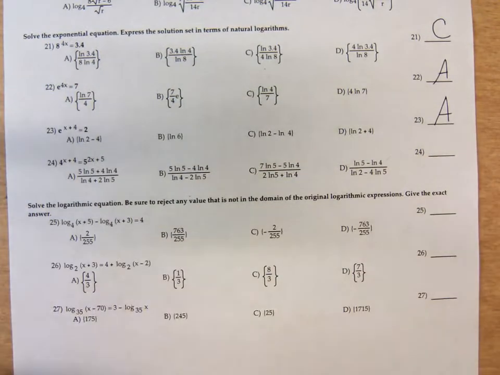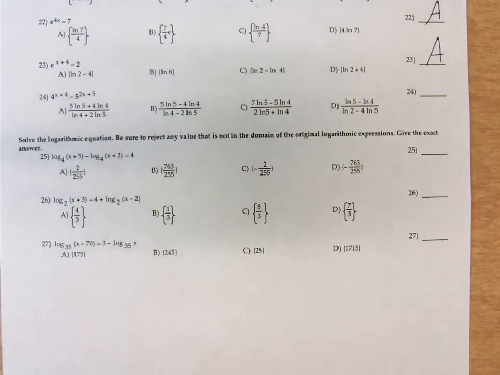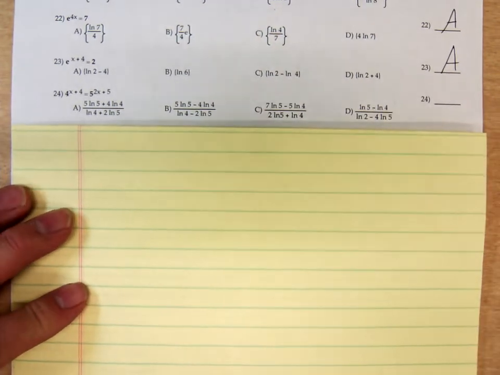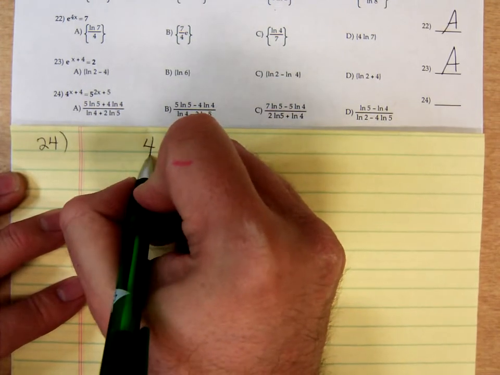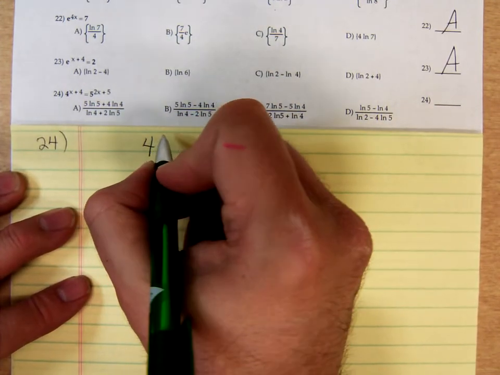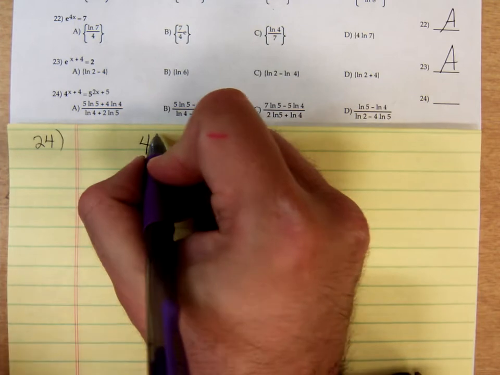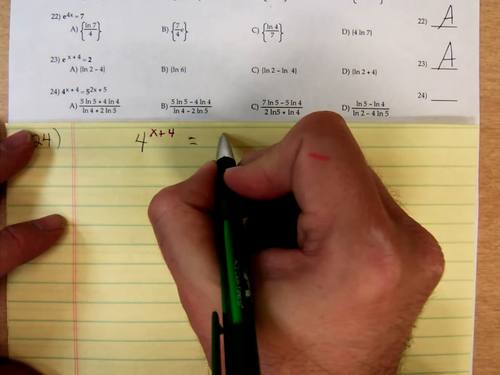Now, problem number 24. They can't all stay that easy. These were the ones that for the homework, having to punch it in and get that decimal number was sort of tedious, watching those parentheses and so forth. So, fortunately, we don't have to do that. We don't have to punch it in to a calculator. So this is 4 to the x plus 4 equals 5 to the 2x plus 5.